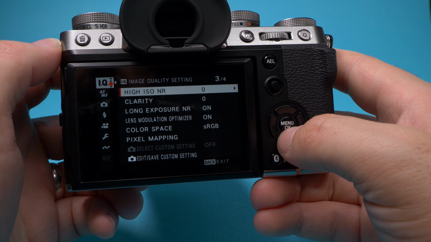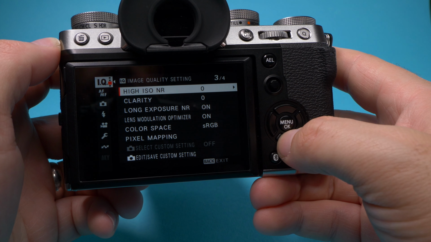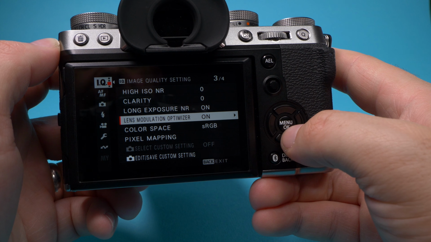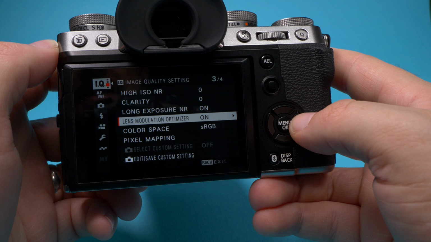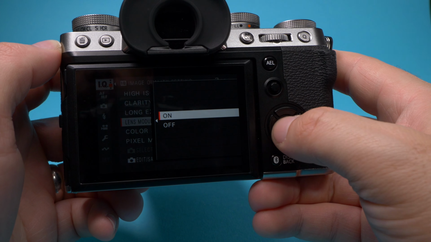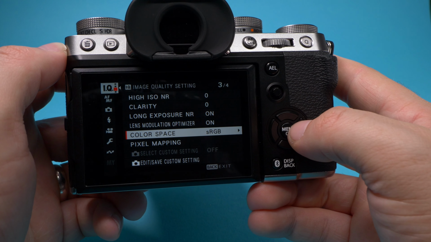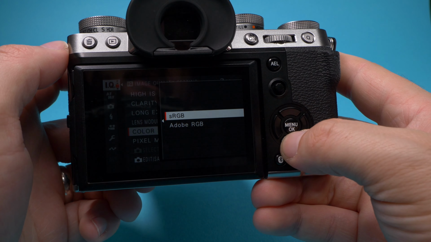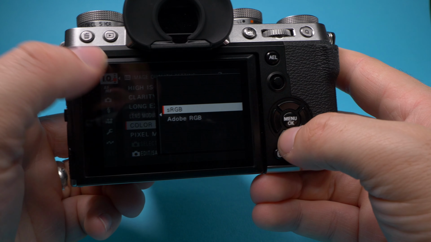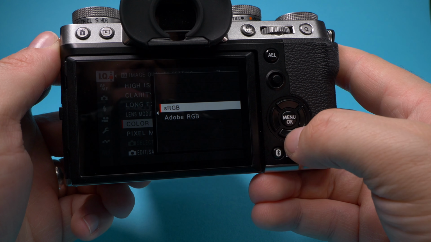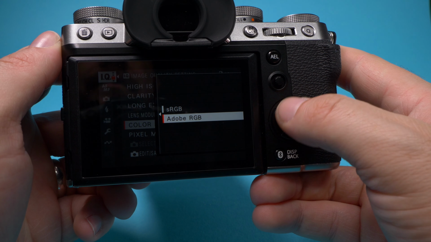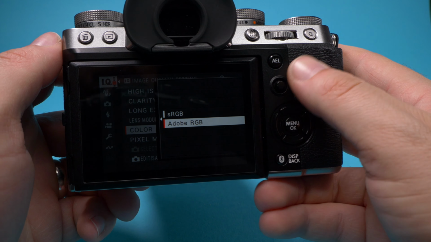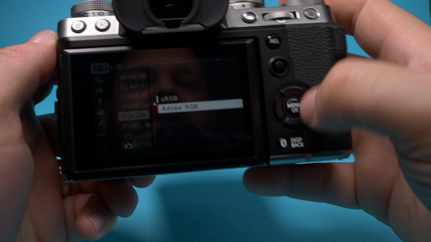Sharpness. High ISO noise reduction, clarity here, long exposure. So we've got lens modulation optimizer. That should be an on or an off switch on that one. In terms of color space, I think we just normally have the two. So we've got sRGB and Adobe RGB. It'd be great maybe to start to get new color spaces inside of this for video purposes, but maybe that might be in there when we switch over to the movie mode. Let's do that briefly and see what happens, see if it changes.